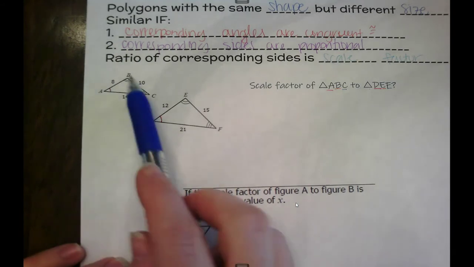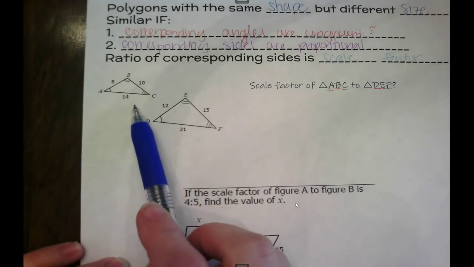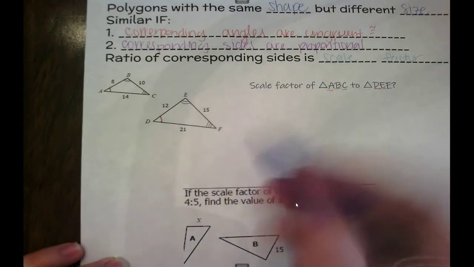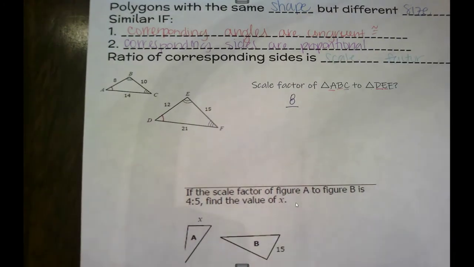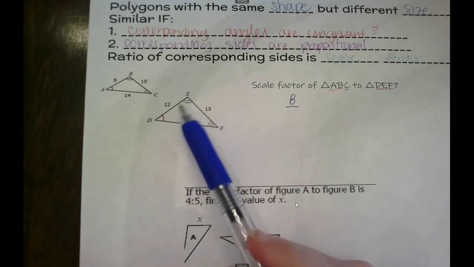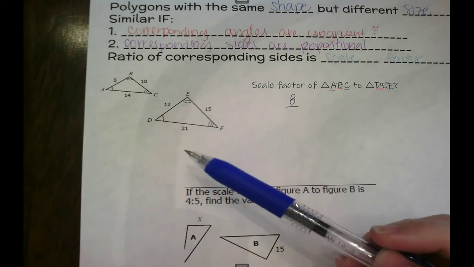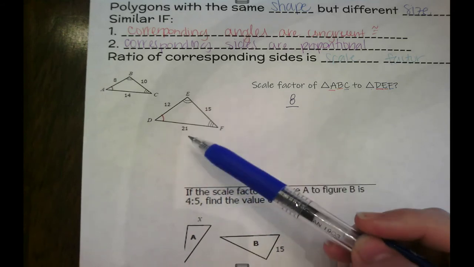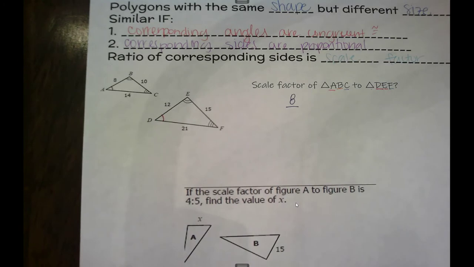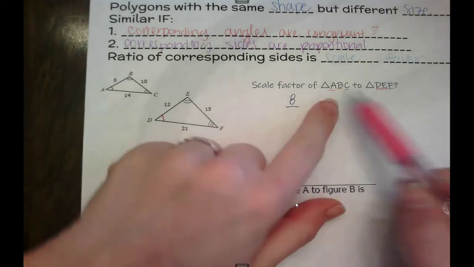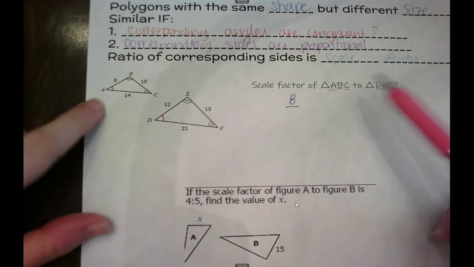So I can choose any side on ABC. I'm going to just choose 8. And that's going to go on top of my ratio or my proportion. And then I'm going to choose the corresponding side to put underneath of the bigger one. So how do I know which one's corresponding? Again, we can go back to how we wrote it.